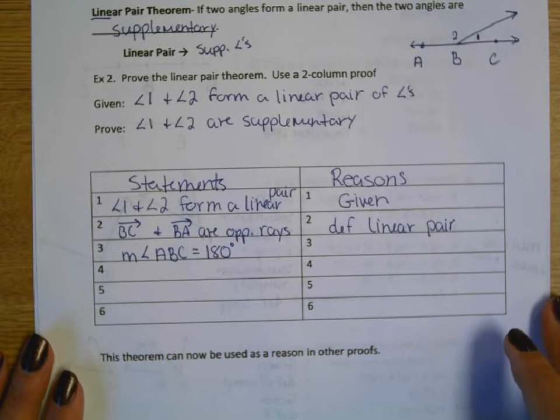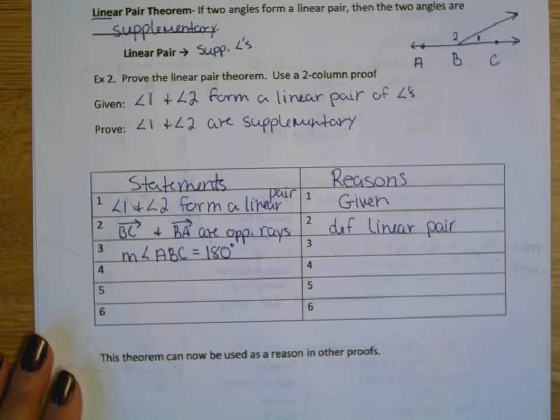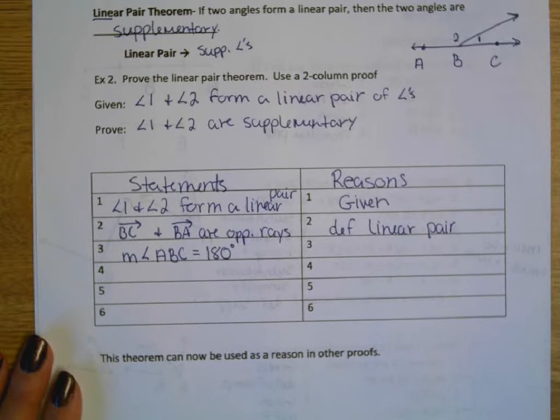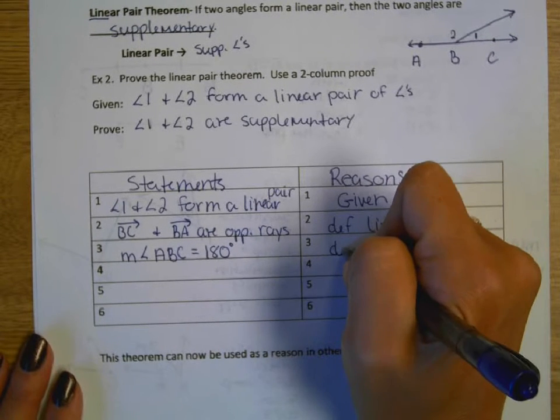What do you think allows me to say that? Nope. Supplementary says two angles add up to 180. Straight. What kind of angle is that? Straight angle. It's a definition of a straight angle.